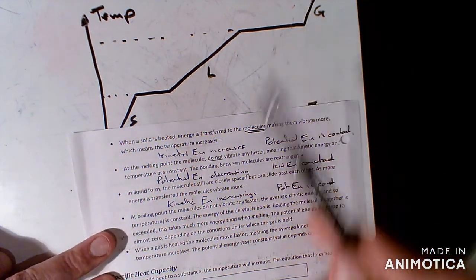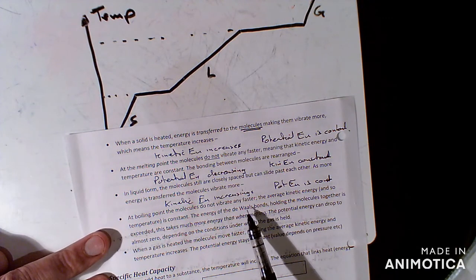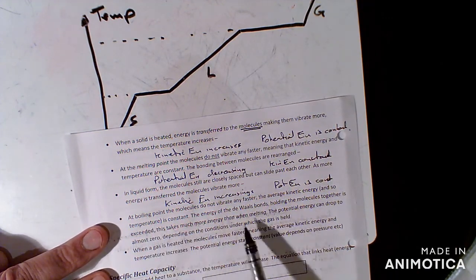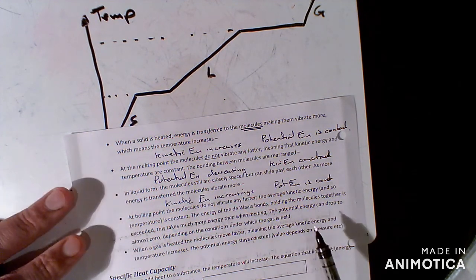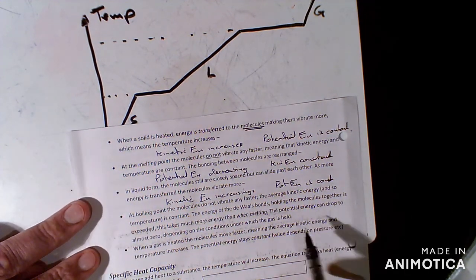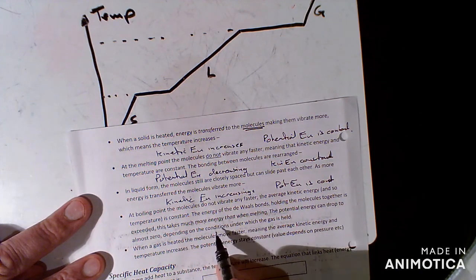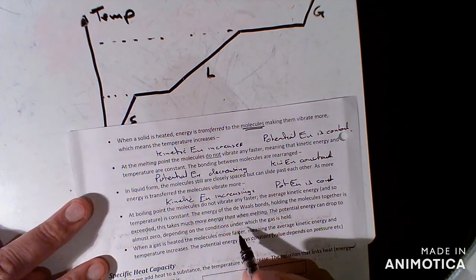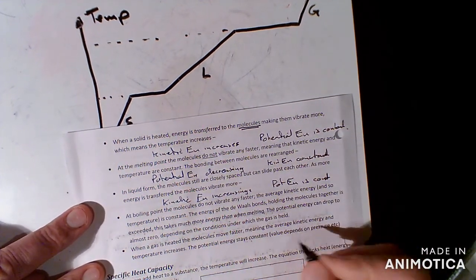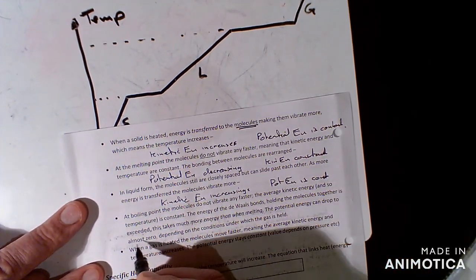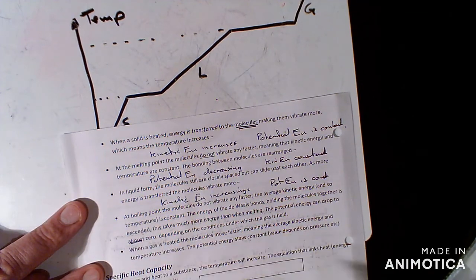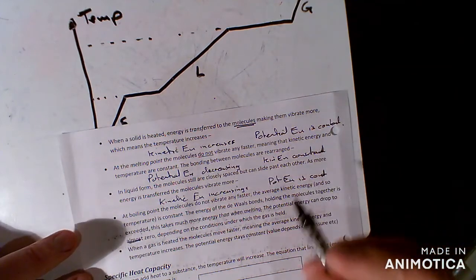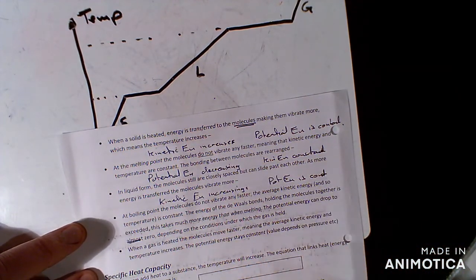Here at the boiling point, again, not vibrating anymore. Temperature is constant, but the energy of the bonds at this stage, holding the whole thing together, allows them to jump out. Basically, this needs a lot more to really separate those particles from each other, so it tends to have a larger area. Potential energy can drop to almost zero, depending on the conditions. So if you have it compressed, it's going to behave differently to if you just have atmospheric pressure.